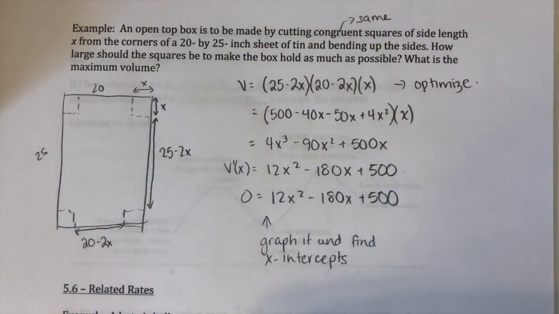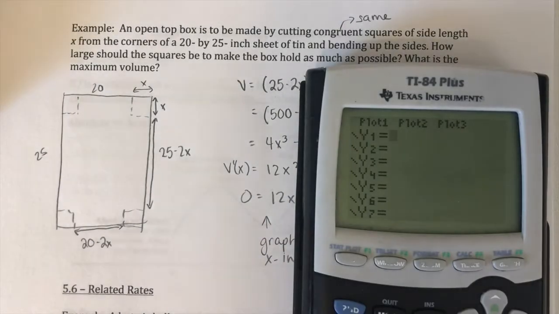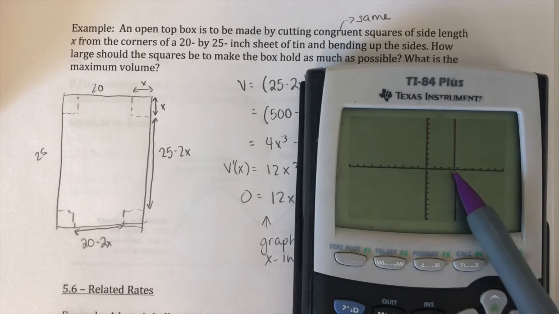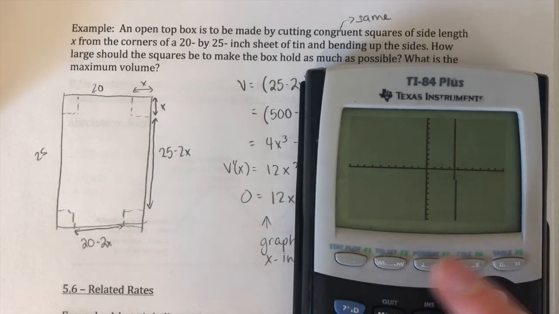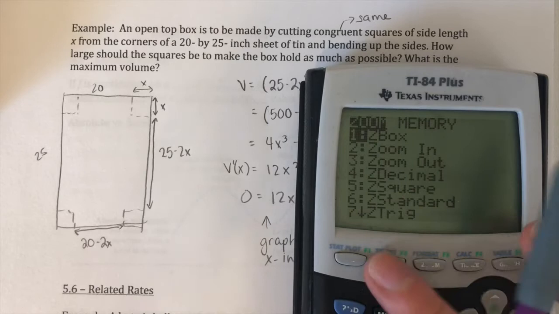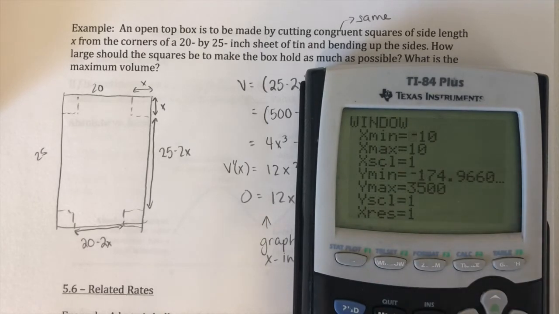So if we just plug this thing in, 12x squared minus 180x plus 500, graph it. Notice how I've got nothing helpful here, but that is going to be one of my solutions. Okay, if I zoom fit this, hopefully it does something nice. It doesn't really do anything nice.